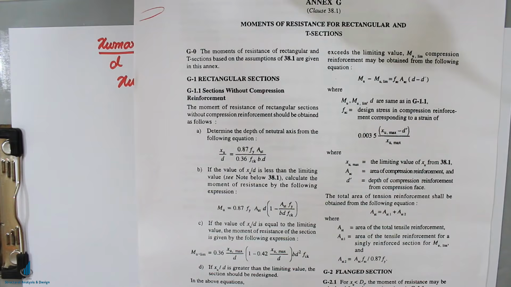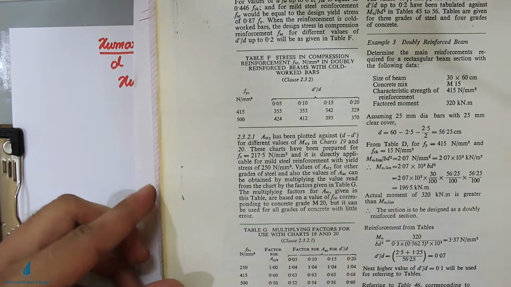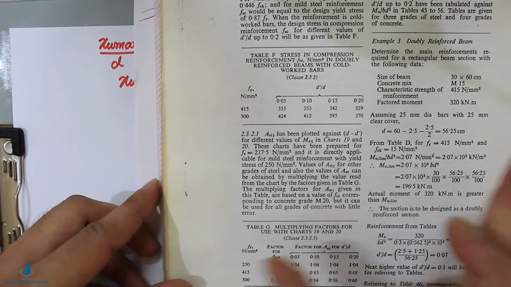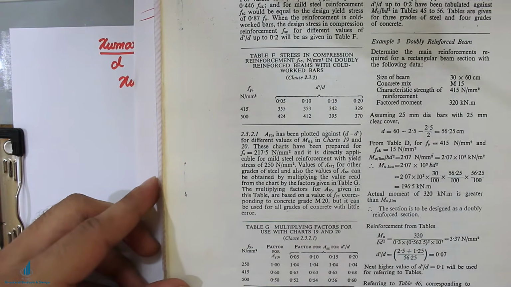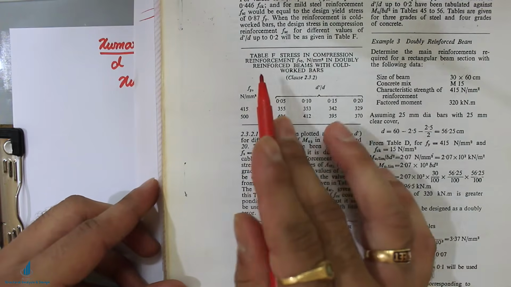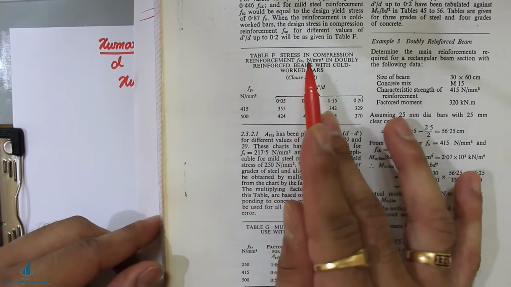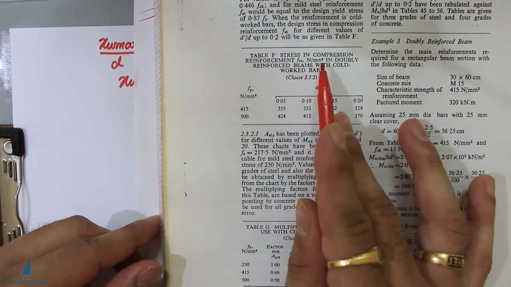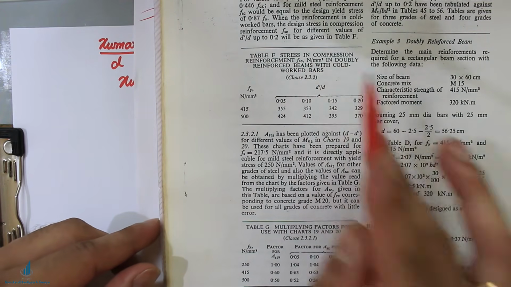This value we get in SP16, that is Special Publication 16, the design aid for reinforced concrete structures. On page number 13 you will get Table F. Here they have mentioned stress in compression reinforcement Fsc in Newton per mm square in doubly reinforced beams with cold worked bars.